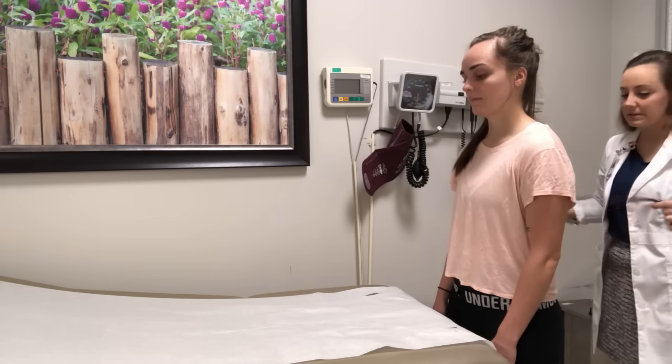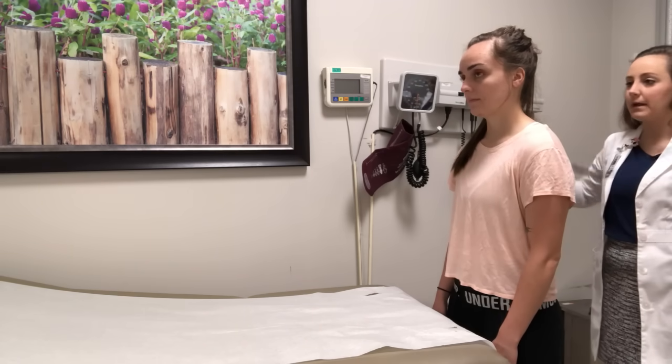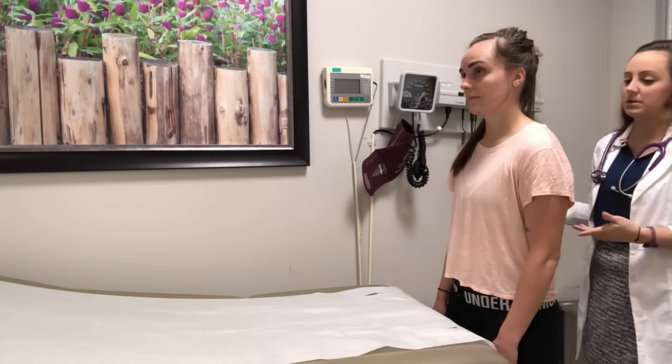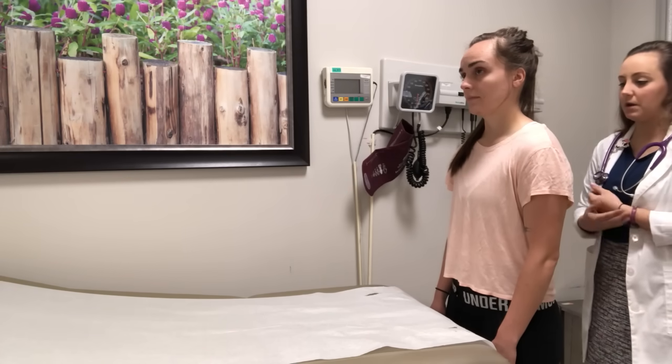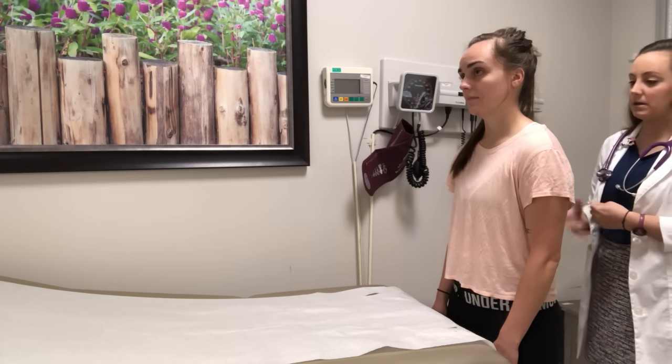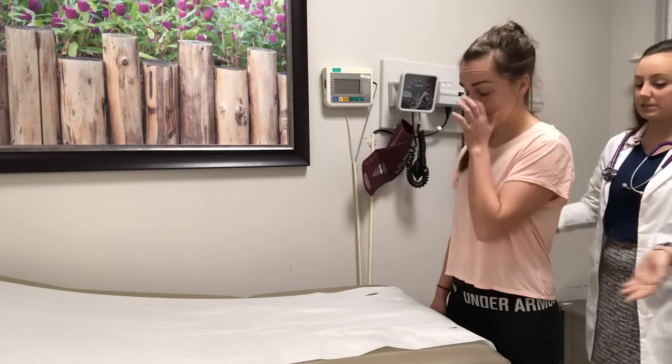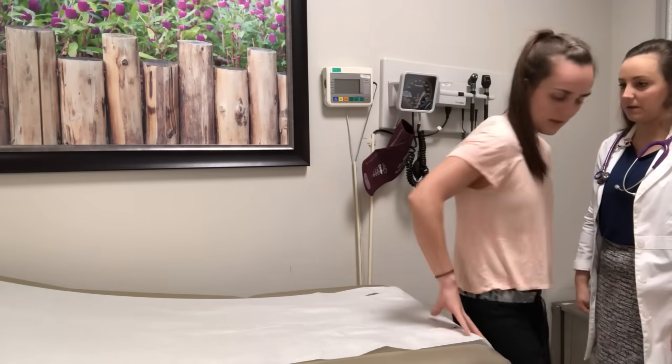Okay, so as I was listening to her, I was also watching her respiratory rate. Respiratory rate was completely normal. We had equal chest excursion. I heard breath sounds throughout all the bases and all the apices, and they were clear throughout. Okay, so I want you to sit up on the table, and we're going to do it on the front, okay?